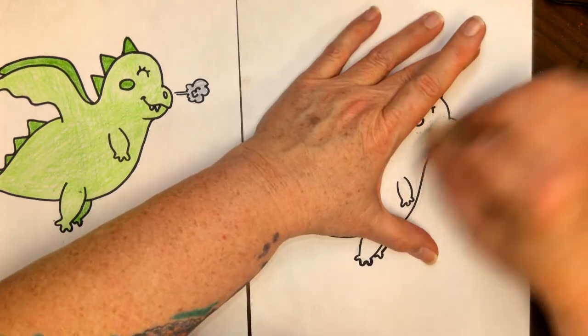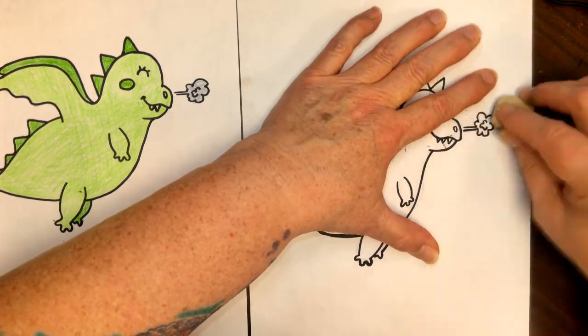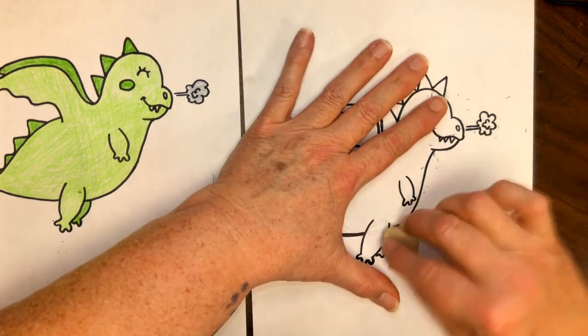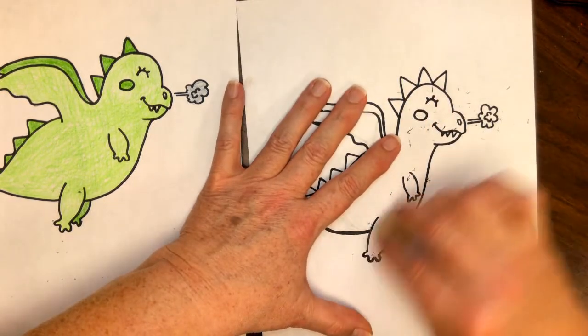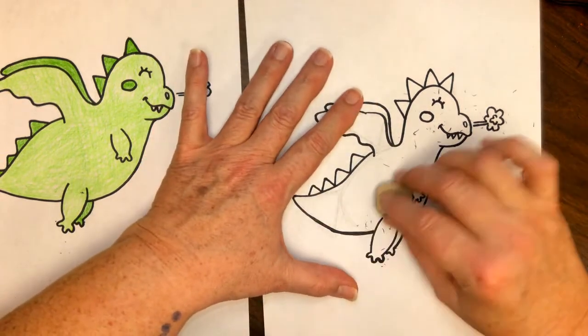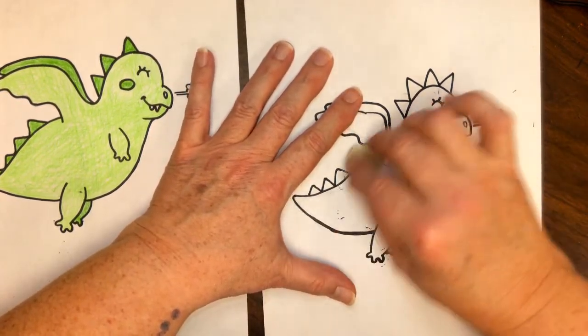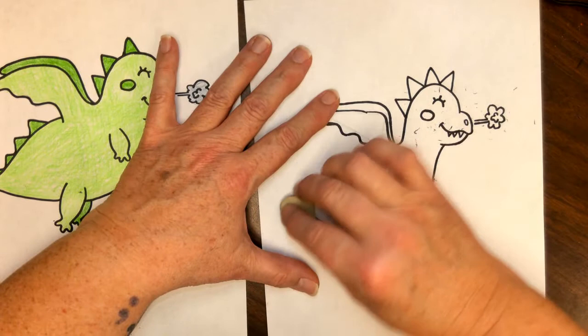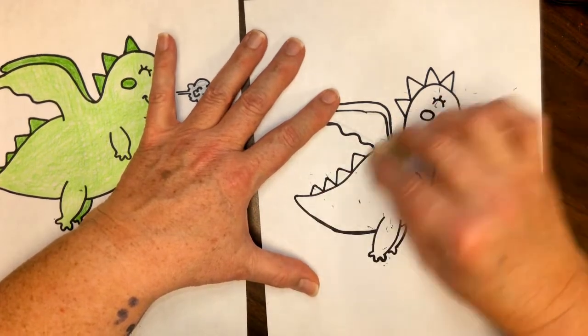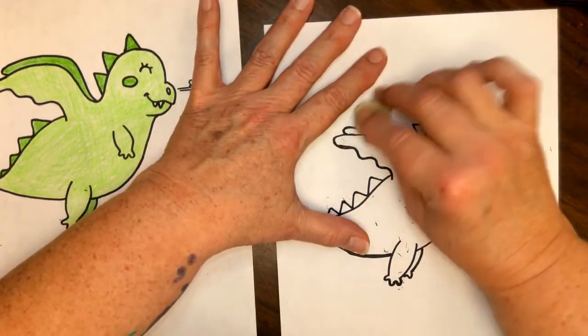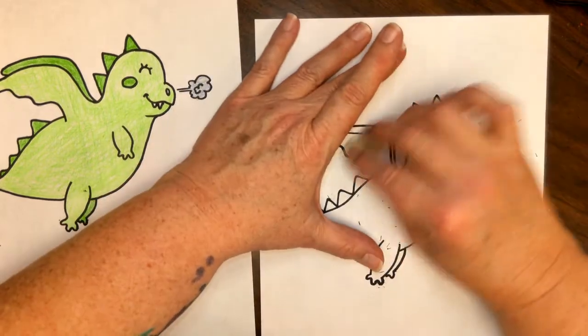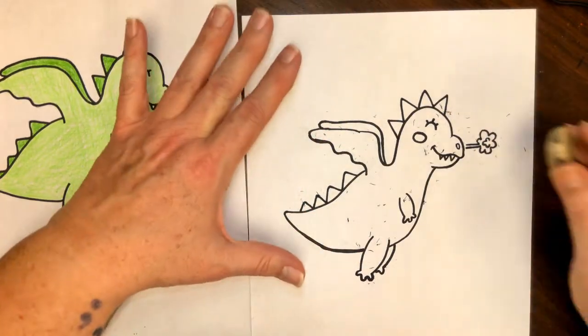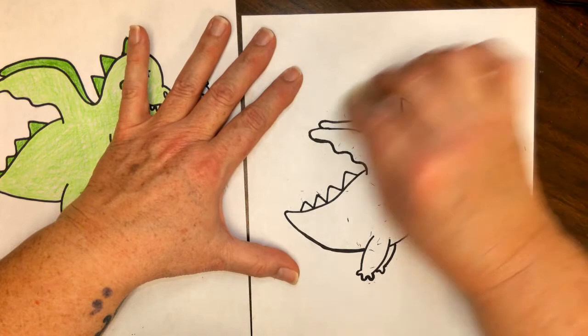And if we draw them super awesome Ninja Quiet and very, very soft on our paper, guess what? It's not very hard to erase. See that? Does that look like I'm trying really, really hard to erase? Or does it look like it's pretty easy to erase? Pretty easy, right?